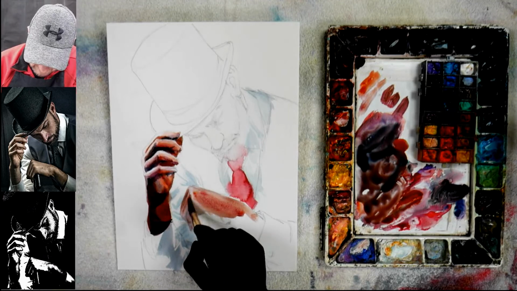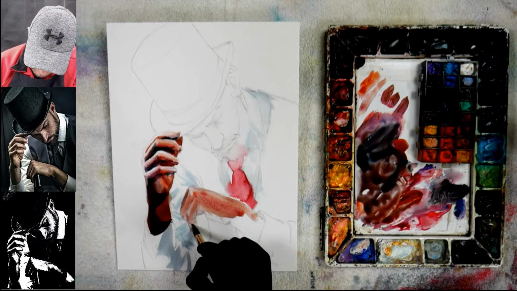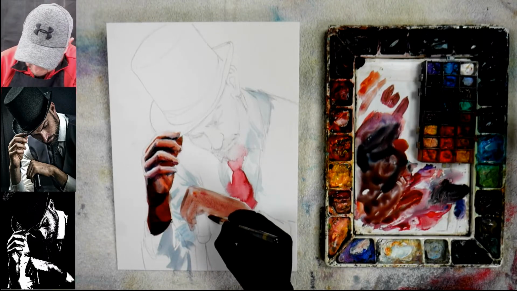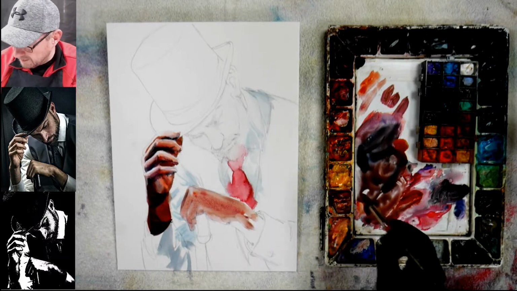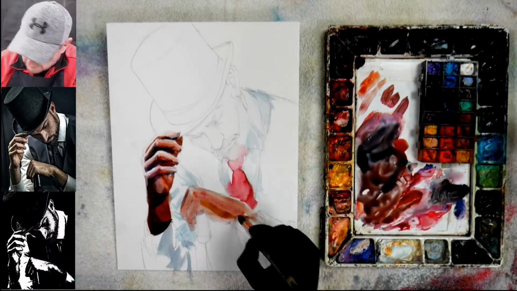And this side of his hand is dark, but it's soft edge. I want to get it soft edged. So here, there's my lights. Let's put some fun colors in there.